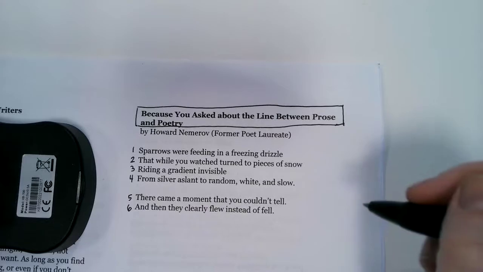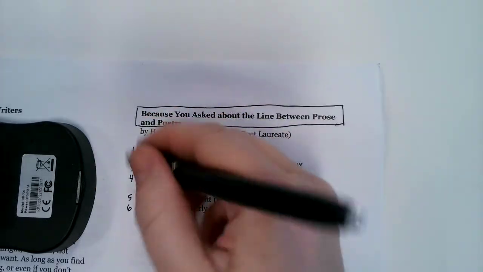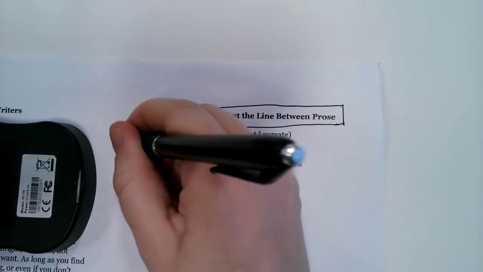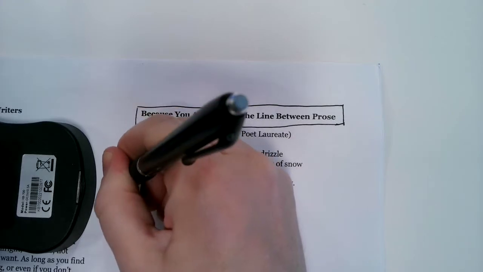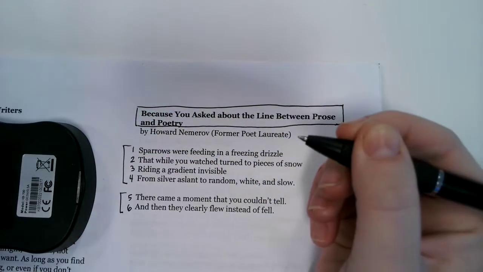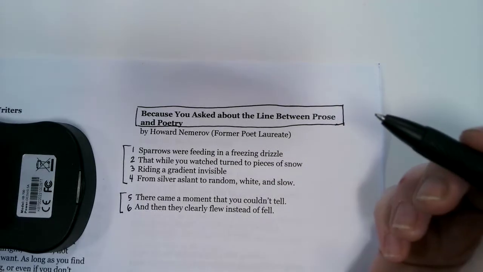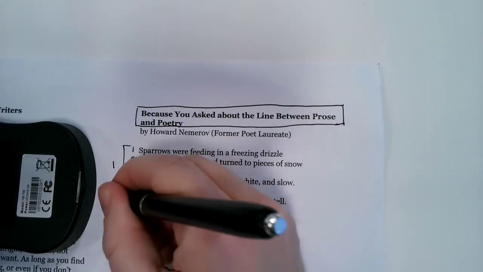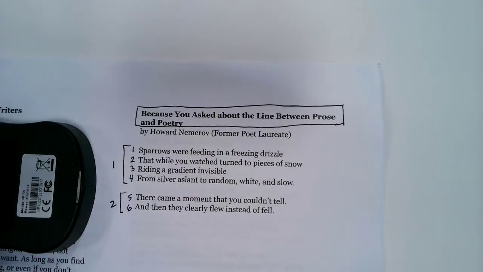Okay, the next thing that you are going to do after you've numbered the lines is bracket the stanzas. Now remember, stanzas are the little rooms of the poem. They are sort of like the poem's version of a paragraph, and they're grouped together visually on the page. Okay? Now we're going to see a couple of things.